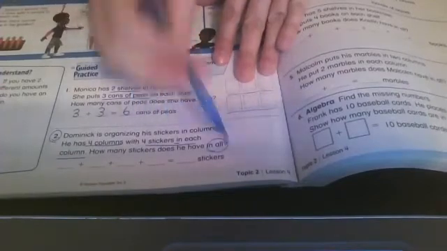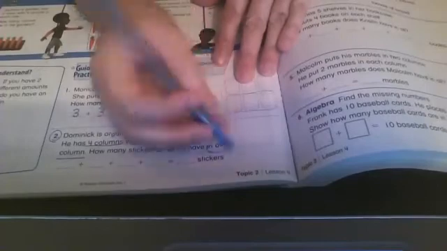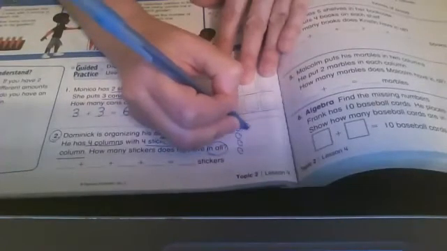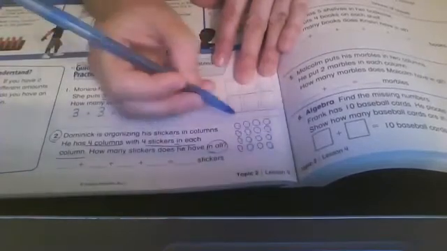I know he has 4 columns, and in each column he has 4 stickers. So I'm going to draw 1, 2, 3, 4, and then a second 1, 2, 3, 4, and then a third 1, 2, 3, 4, and a fourth 1, 2, 3, 4. Okay, that's what his sticker collection looks like.